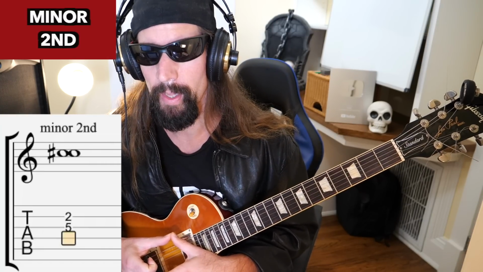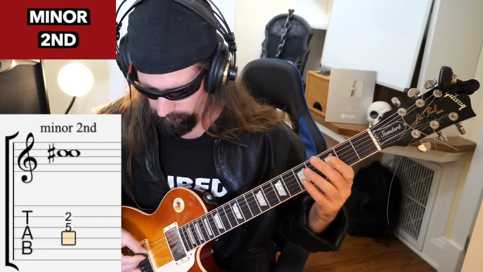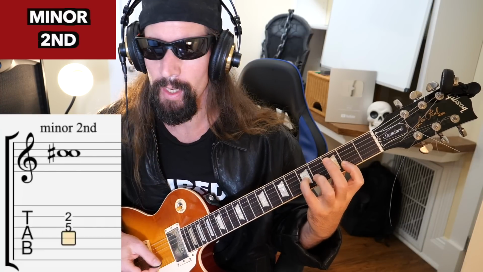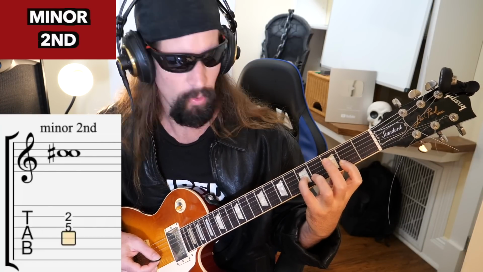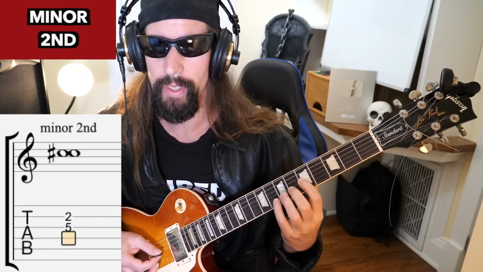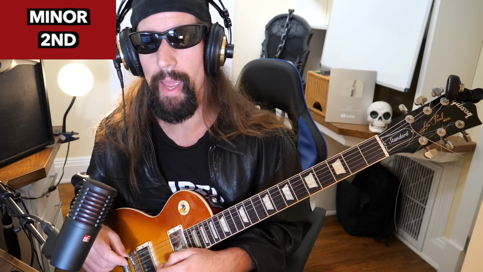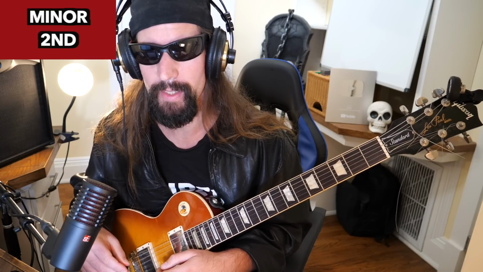Best way to learn intervals is to associate each one with a popular song. The minor second is the first interval that we have. That is the smallest distance possible, 1/2 step on the guitar. Metallica's Wherever I May Roam contains a minor second.